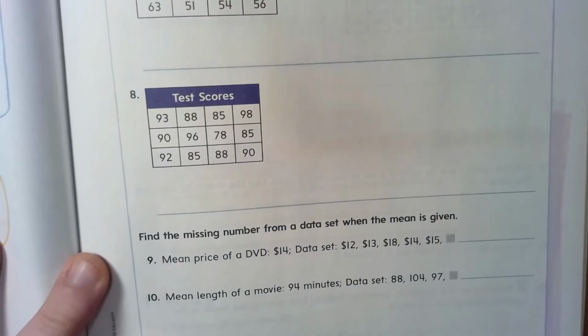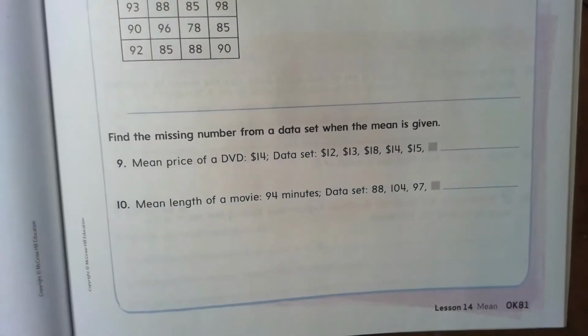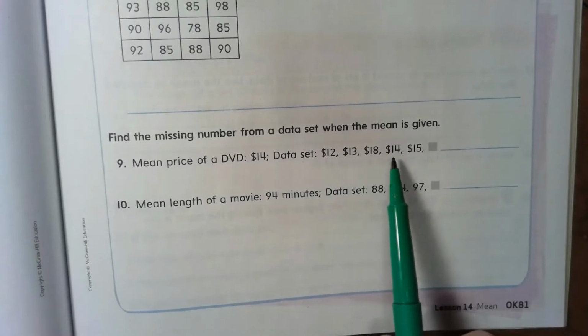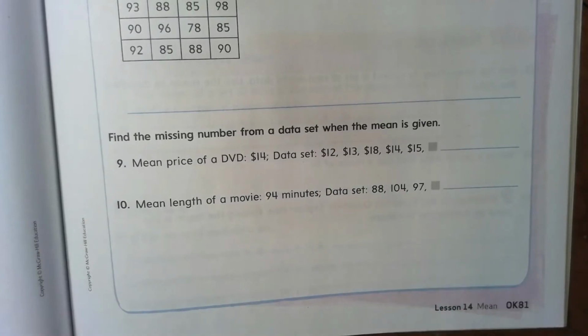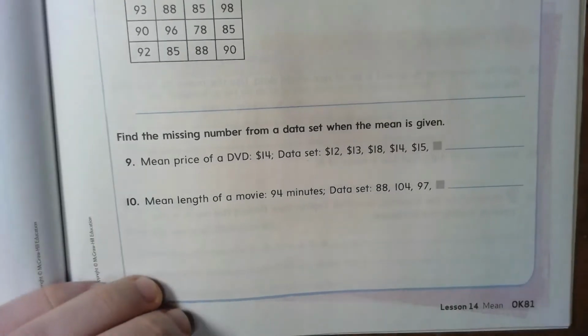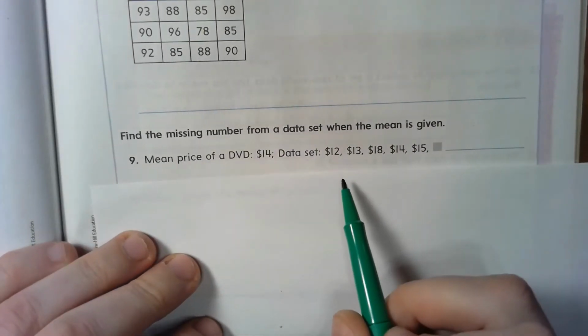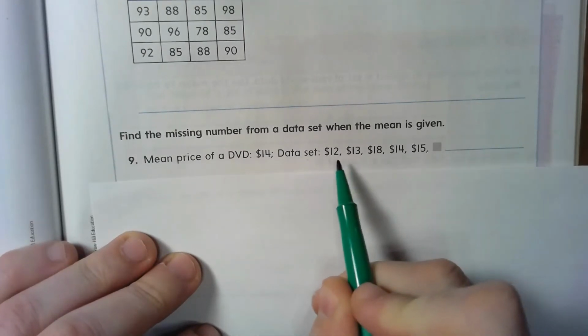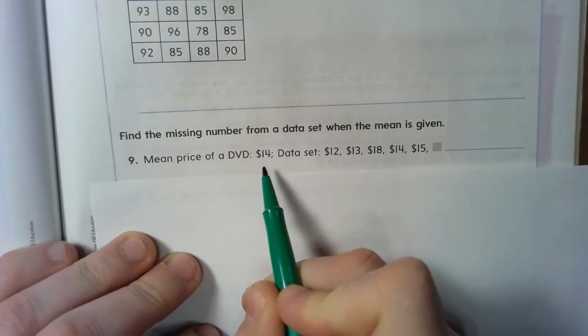We're going to begin on page 81 in your journal. And we're going to look at problems 9 and 10. For these two problems, the directions are find the missing number from a data set when the mean is given. So on number 9, the mean price of a DVD is $14, and we're given the price of 1, 2, 3, 4, 5 DVDs, but we're missing the sixth number. So knowing that, what we're trying to do is level out all of these prices, and the leveling out point is going to be 14.